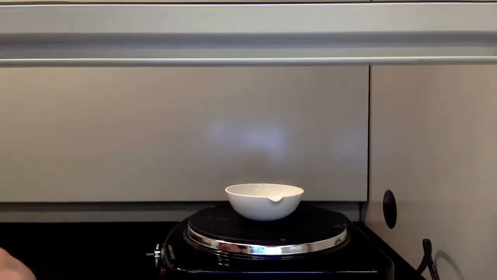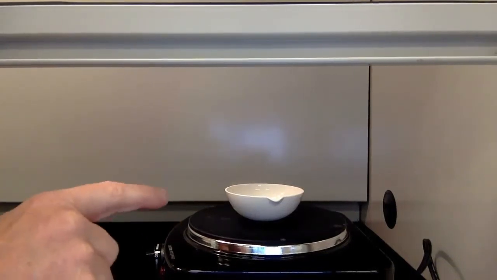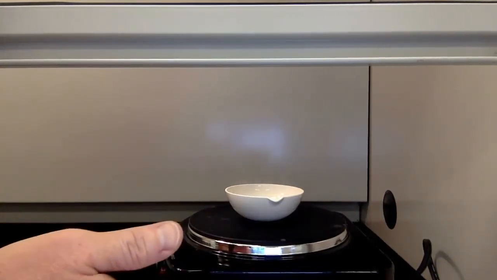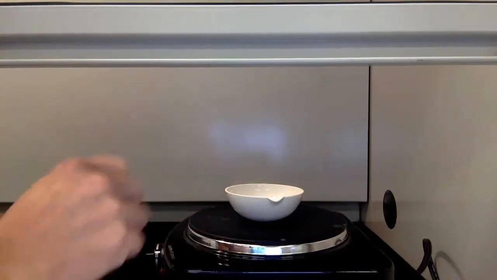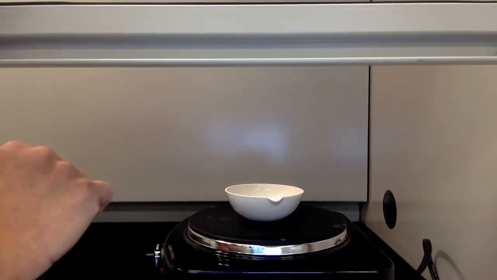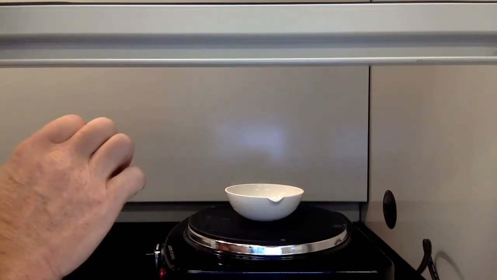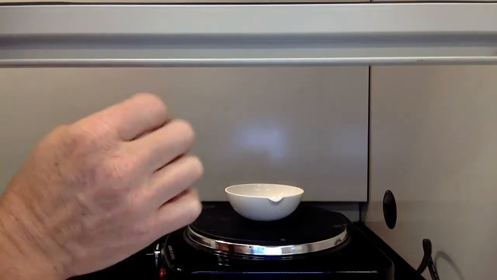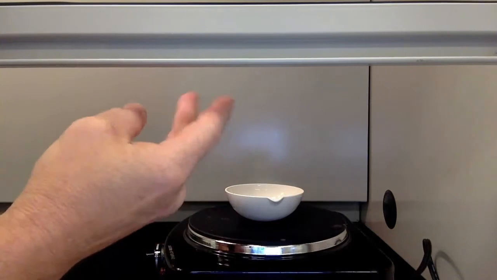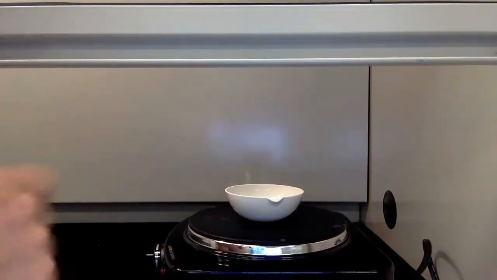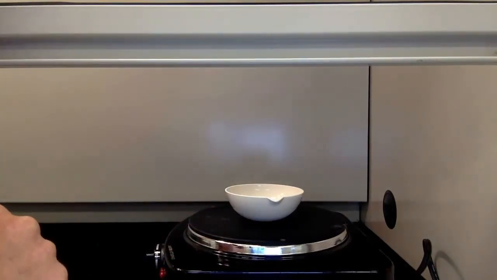So here we've placed a mixture of compounds in a dish, and we've placed it on a hot plate, and you might be able to notice the white vapor coming off of the dish. That is a compound that sublimates. So this compound that's in this mixture is sublimating while leaving the rest of the components behind.